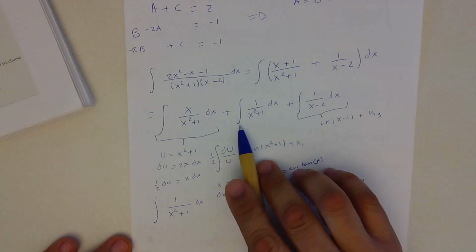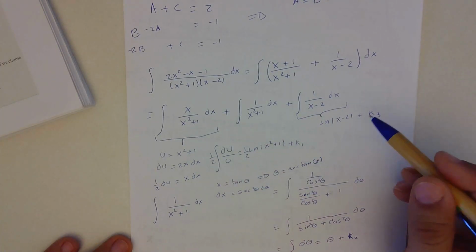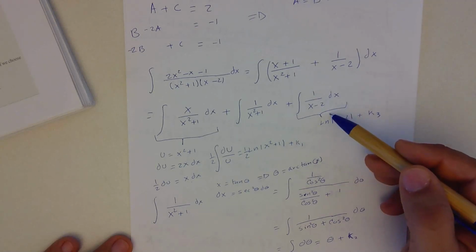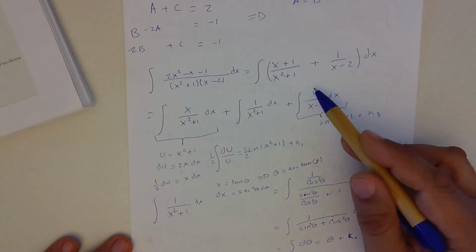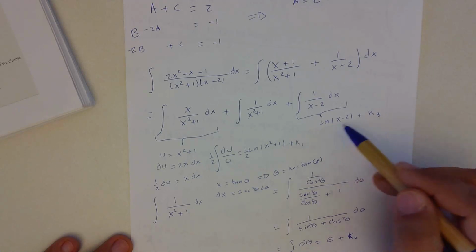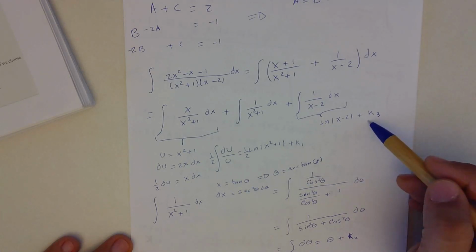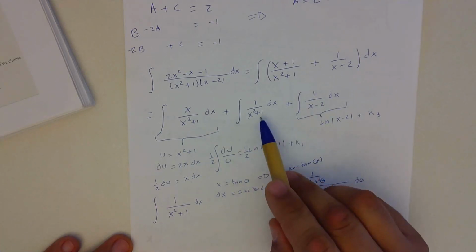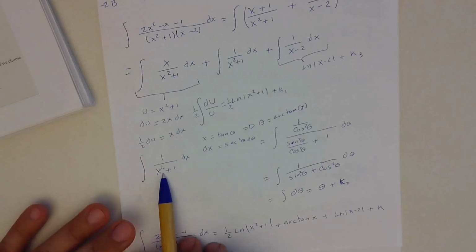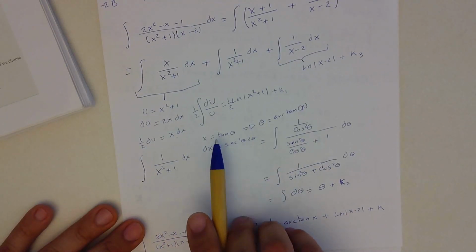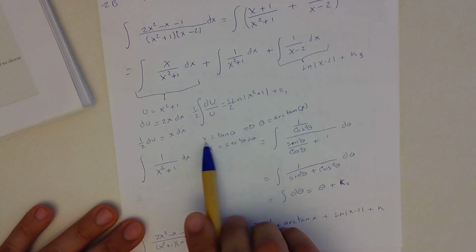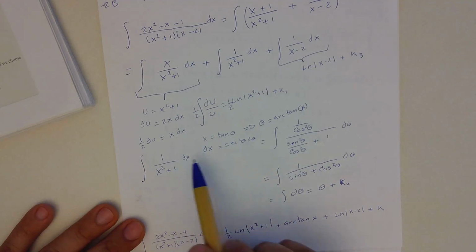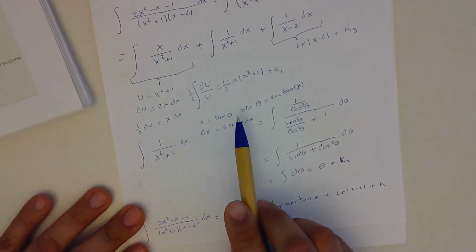The second part, okay, this one is direct. We do also a substitution here, and we will have the natural logarithm, right? Plus another constant. And this one is different. For this one, we need a tangent substitution, and actually I will create another video for that, but this is more or less how it works.